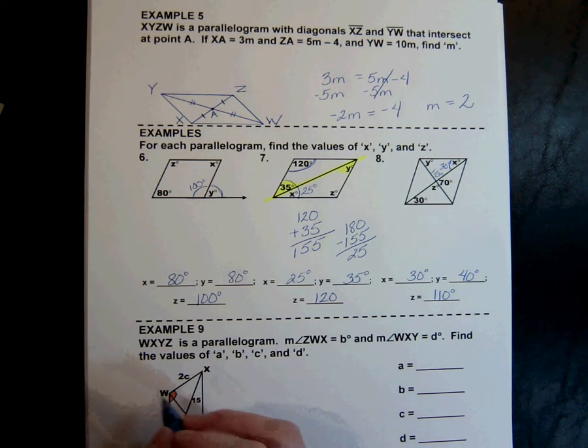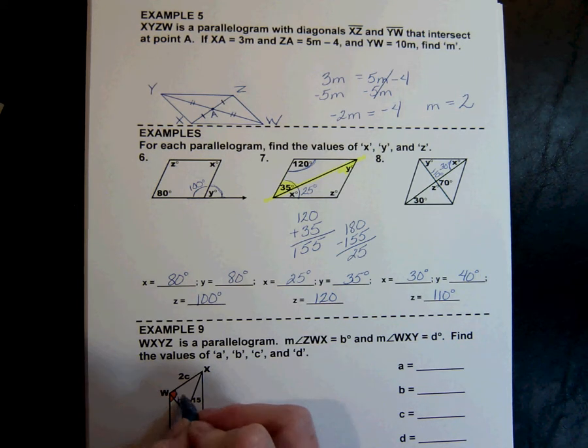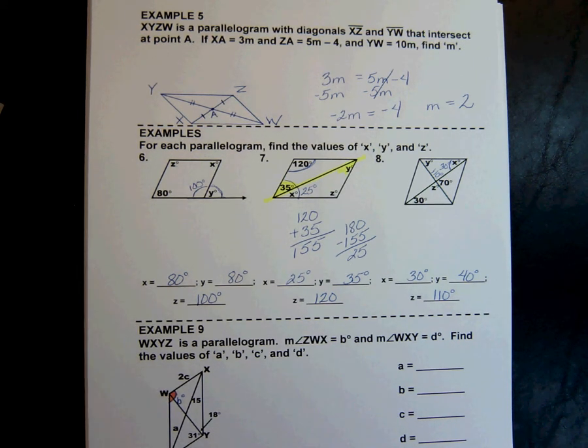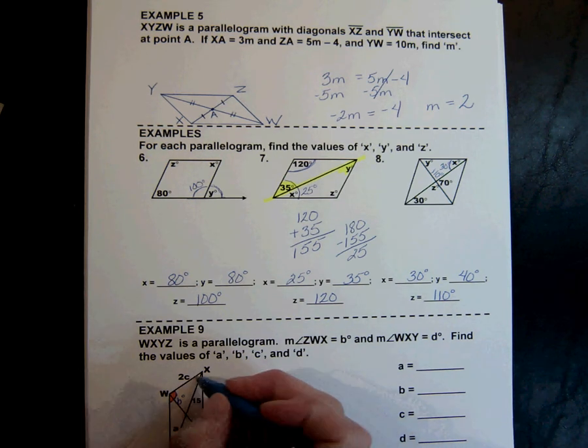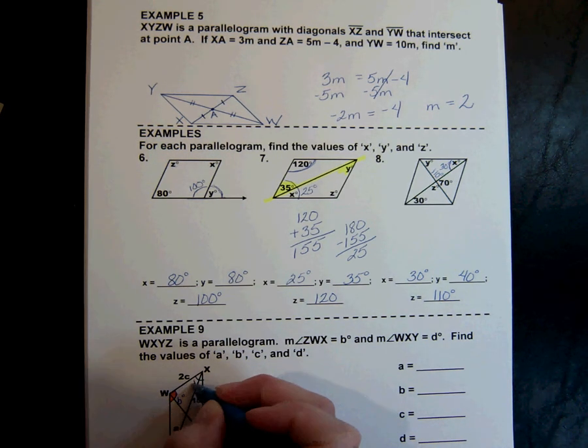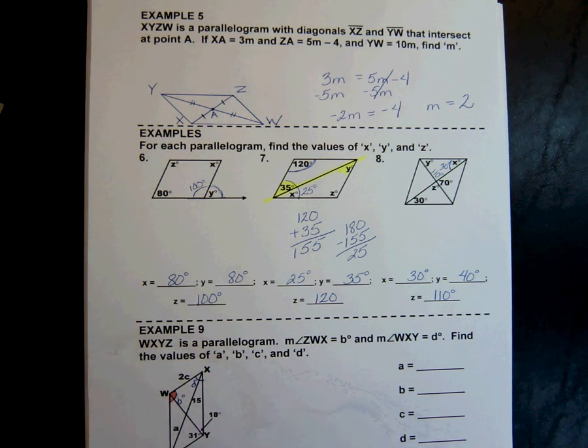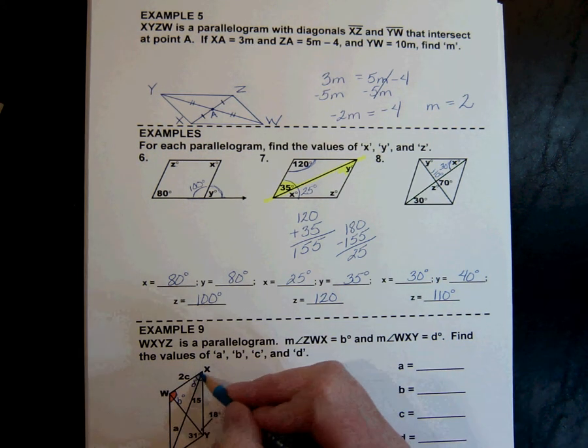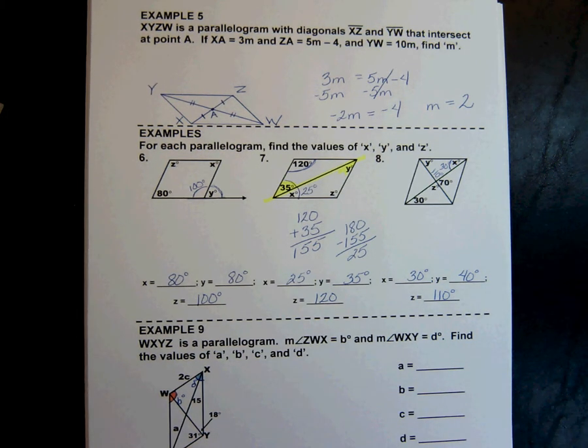That whole thing is angle B. And WXY, so now they're saying this whole thing is D, the measure of D. And that one's different. Find the values of A, B, C, and D.